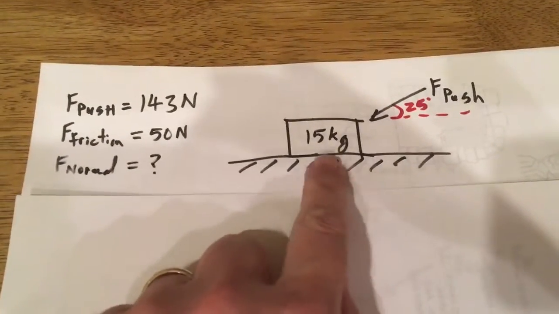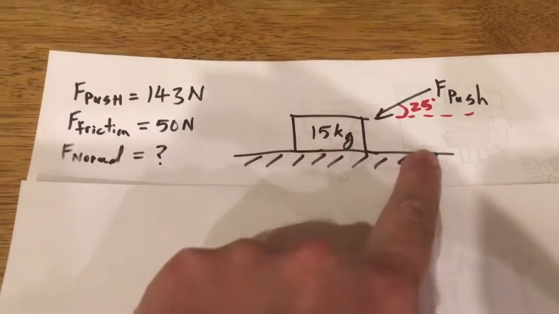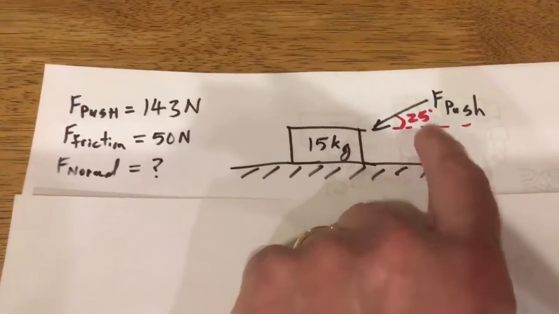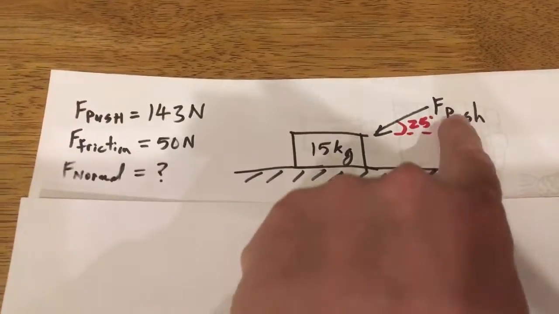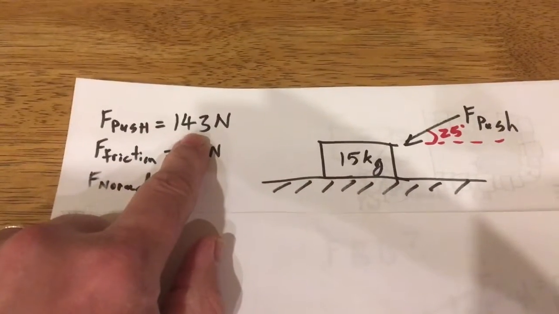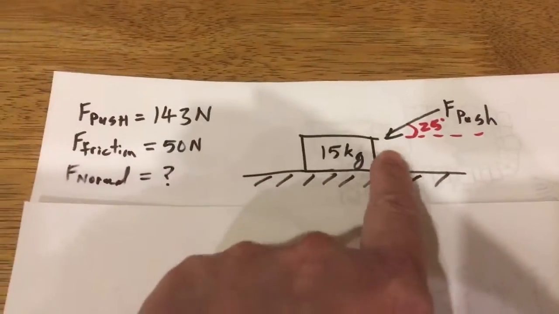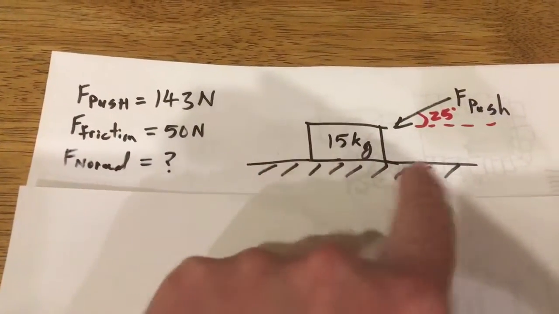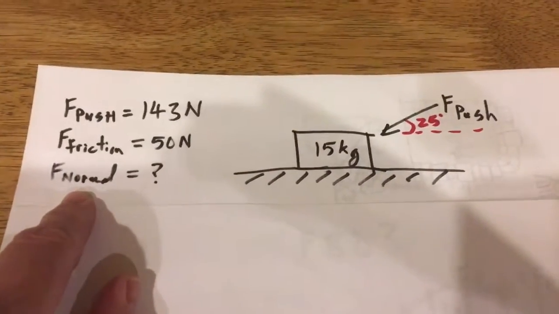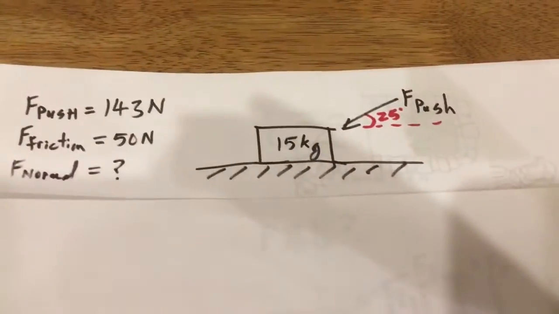Anyway, we've got a 15 kilogram box or mass that's on the rigid ground here. We've got someone pushing this box at a 25-degree angle. We'll just call that F push, or force of push. That force, the problem tells us, is 143 newtons. The friction force pushing against that force due to the roughness of the surface here is 50 newtons, and we are interested in the normal force, or the force that's pushing back up against the box.